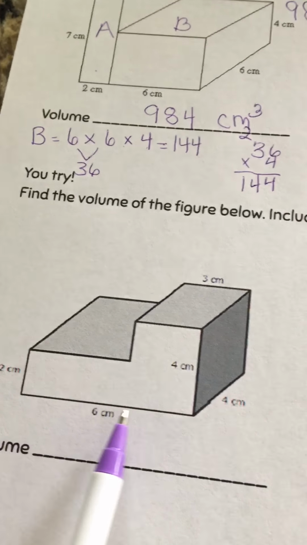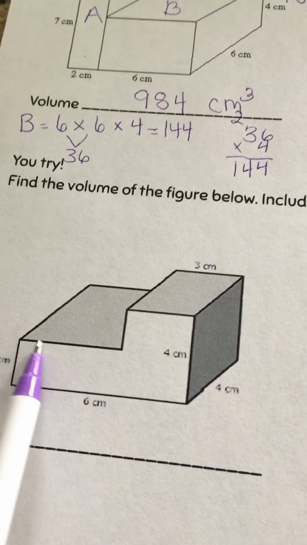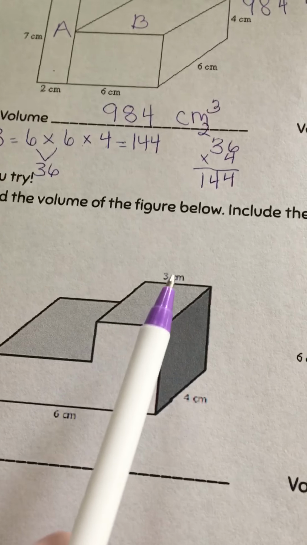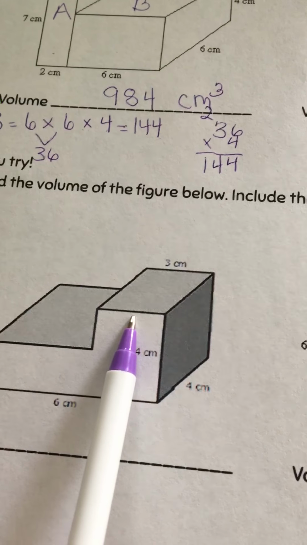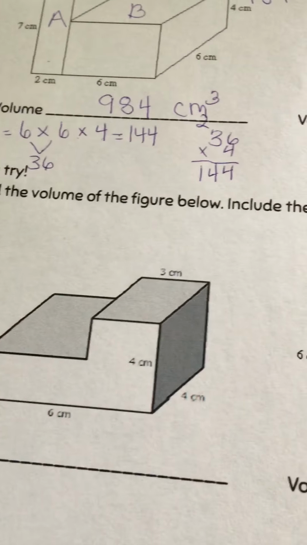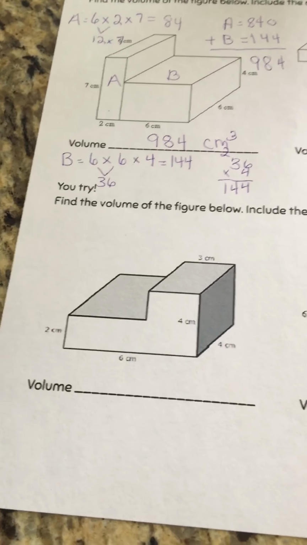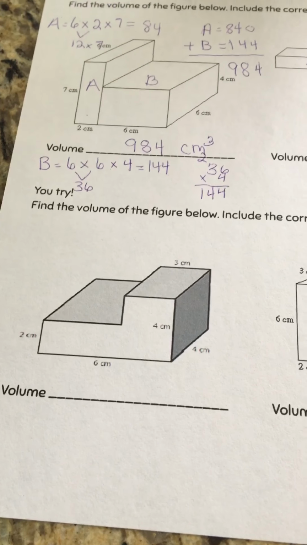So if this whole side is 6, that means this line all together would also be 6. But if it's partial, then if this is 3, this is 3, this is going to have to be something else as well. See if you can figure it out with your volume, with your correct units, and then we'll check it later.